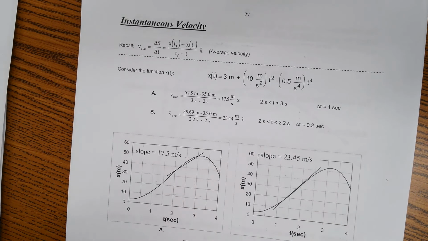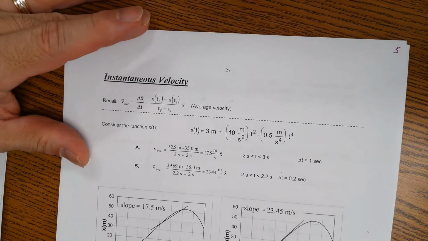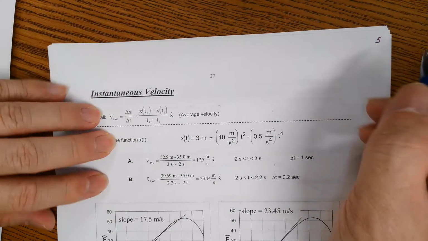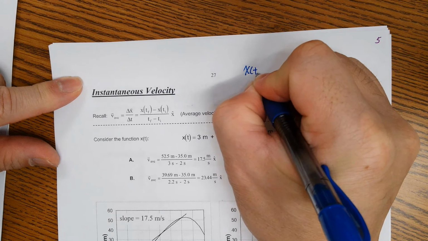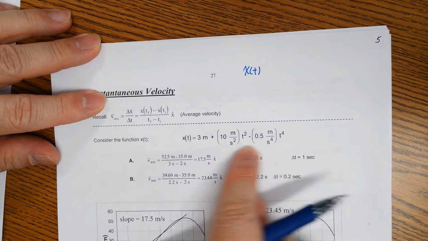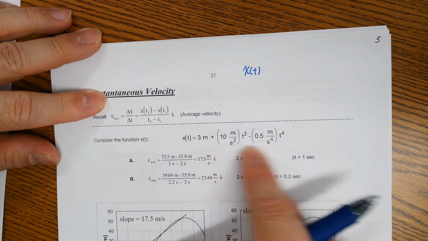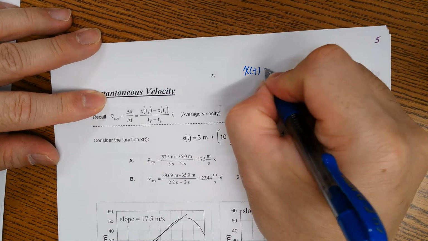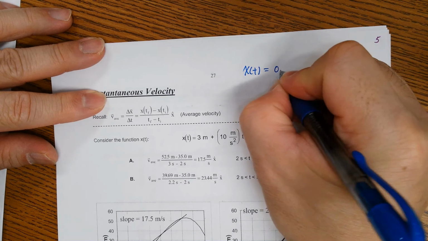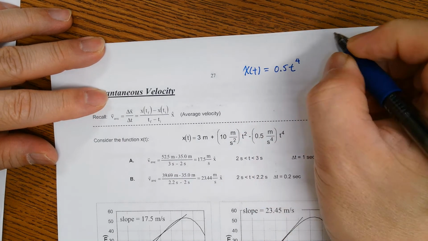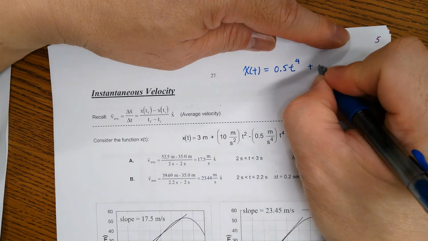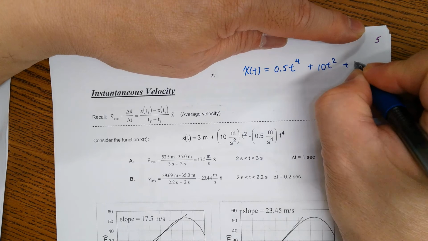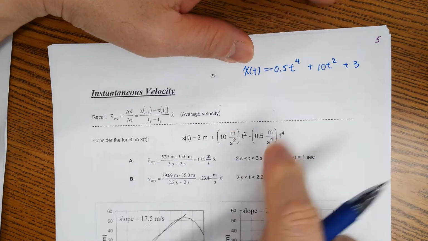So if we were to look at a position versus time function, for those of you who are already taking calculus, you probably know this already. So looking at the position versus time function, if I were to use this as an example, say 0.5 t to the 4th power plus 10 t squared plus 3, and I think this was negative in front.